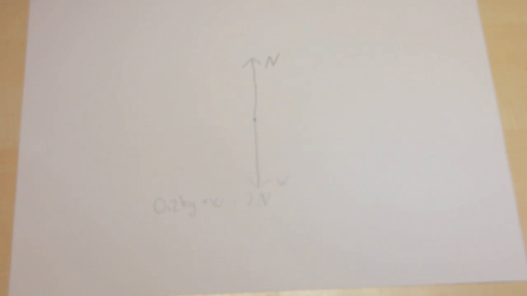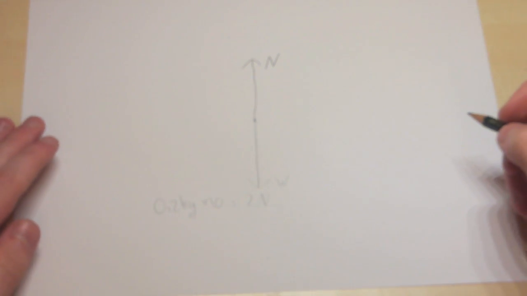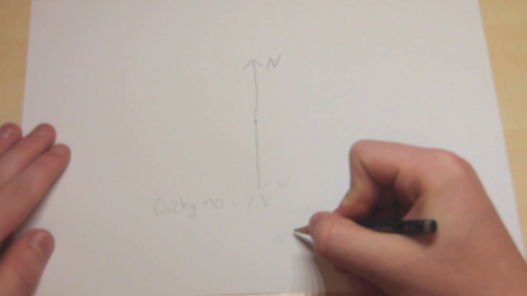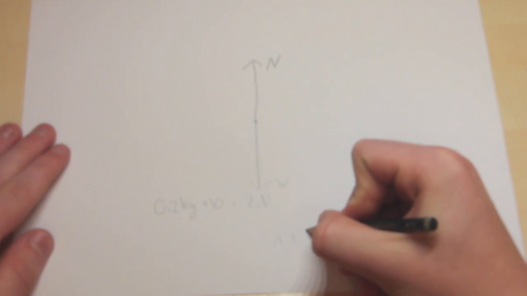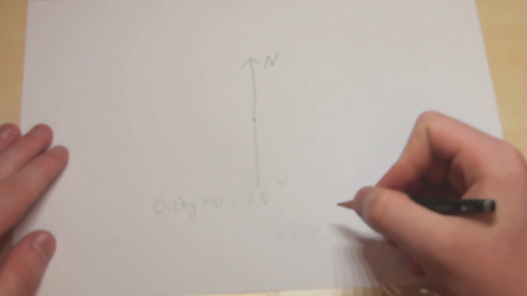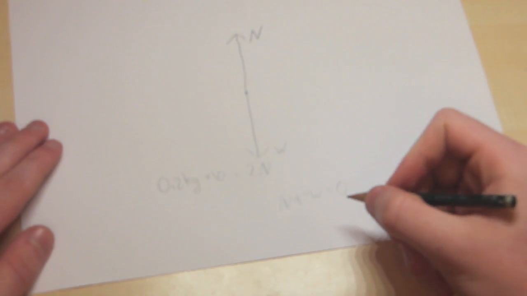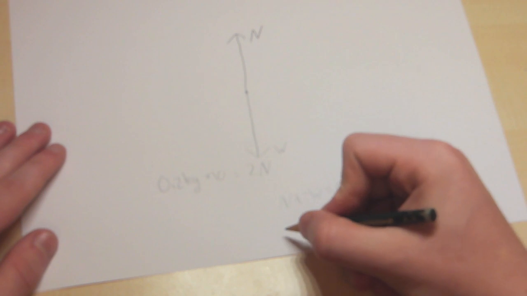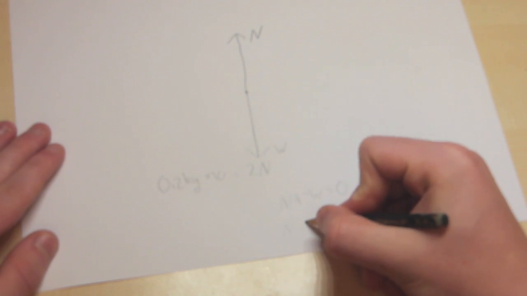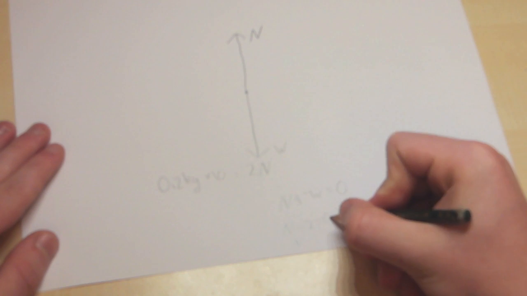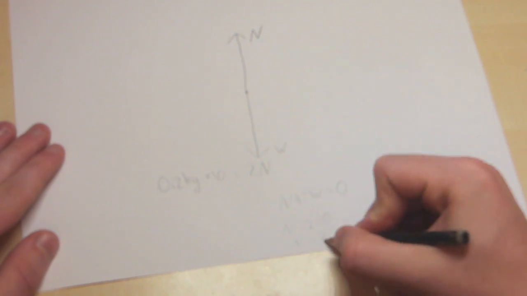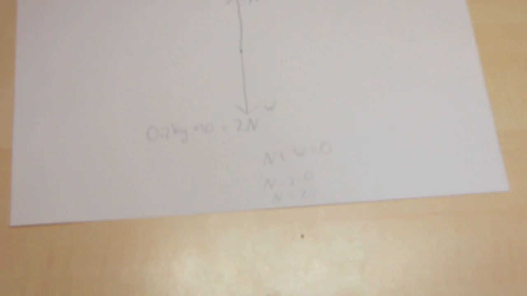Since we know that the resultant force, or the forces added together, are 0, we can find the normal force by this equation. N plus minus W, since one of them has to be in a negative direction, is equal to 0. Since weight is negative 2, N minus 2 equals 0, and N equals 2 newtons. Normal forces are always perpendicular to the surface.